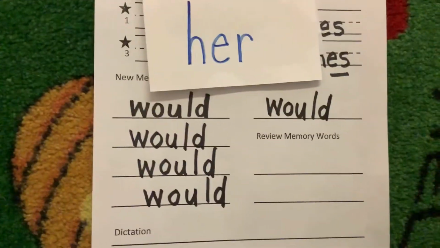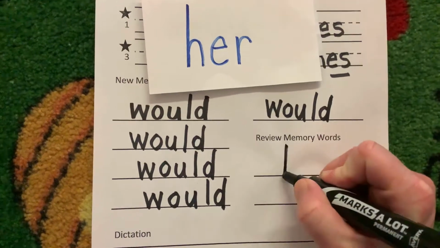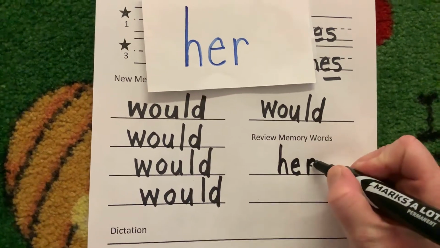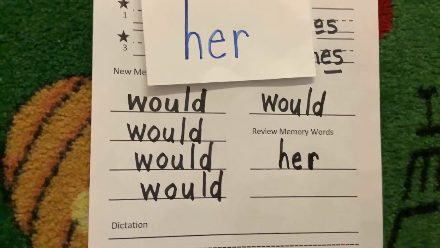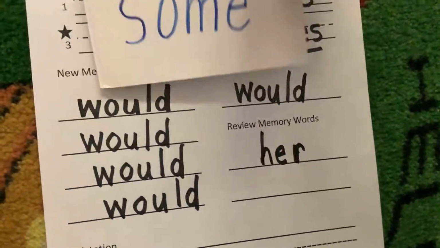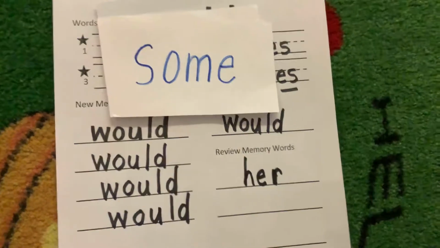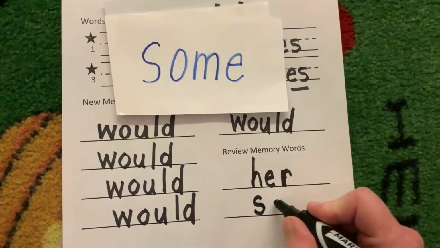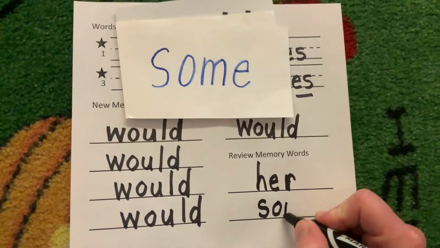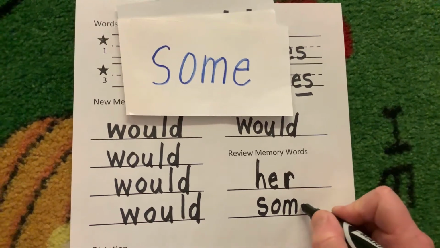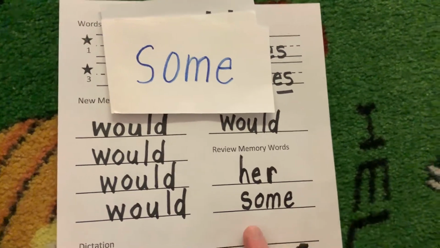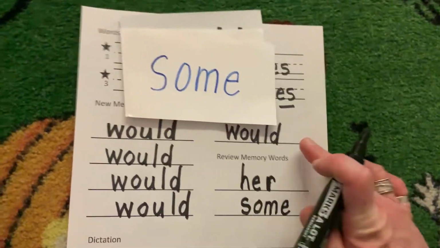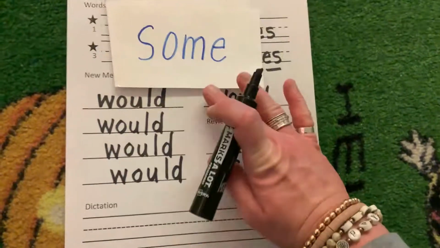Do you remember what this word is? H-E-R says her. That is her pencil. So it belongs to a girl. Do you remember what this word is? S-O-M-E says some. I would like some of that. It looks like the word come, but we change one letter. Some. S-O-M-E says some. Would, her, and some.